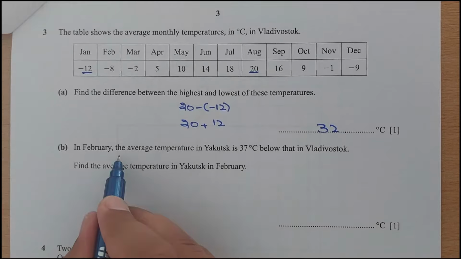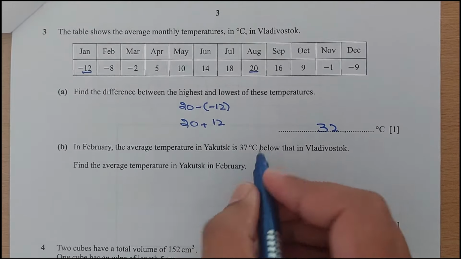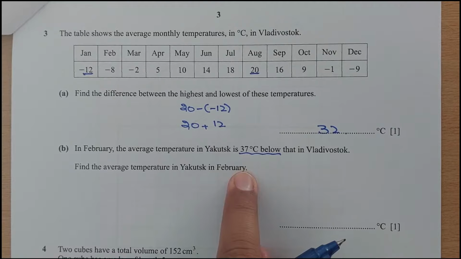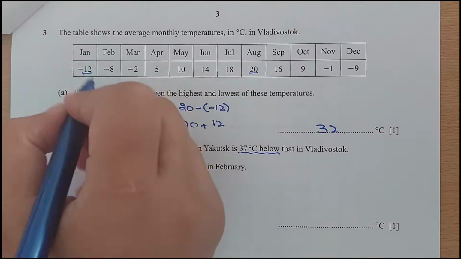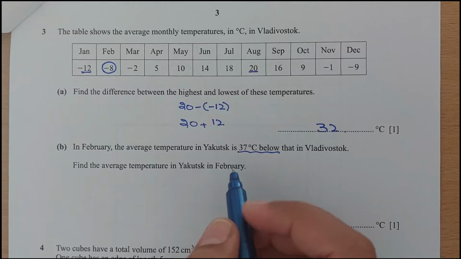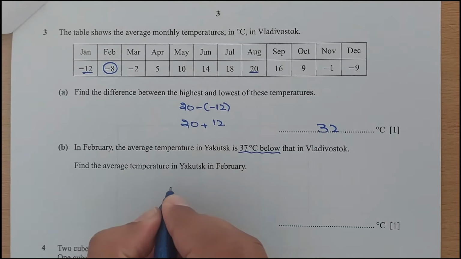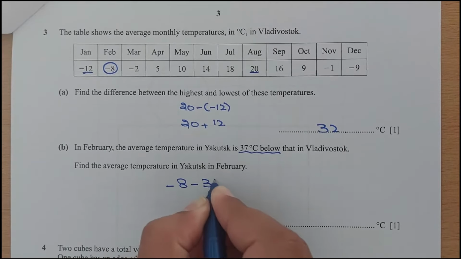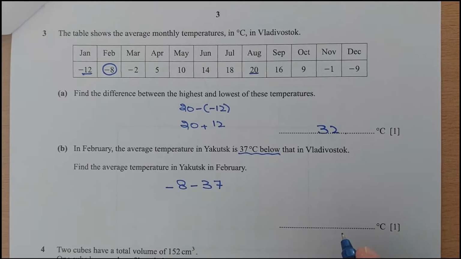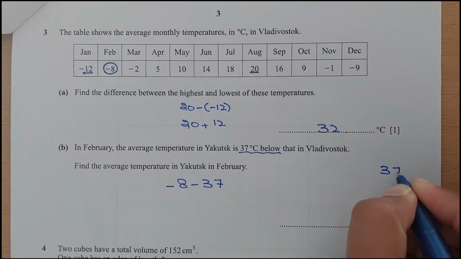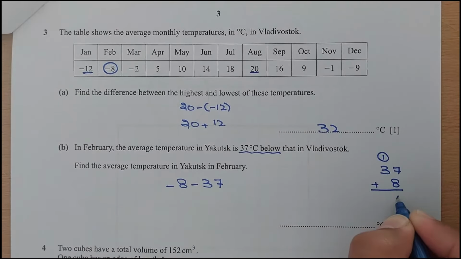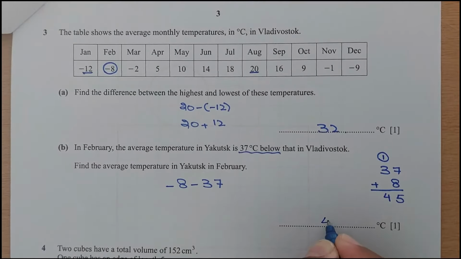Right. In February, the average temperature in this place is 37 degrees below that of this. Find the average temperature in this place in February. Okay, so for this place, in February the temperature is negative 8, and for this we have 37 degrees below. So if it is 37 degrees below as compared to this, we can do minus 8 and minus 37 because it is below. So when we add 8 with 37, let me do it, 37 plus 8, so 7 plus 8 is 15, and 3 plus 1 is 4, so we have 45 degrees.